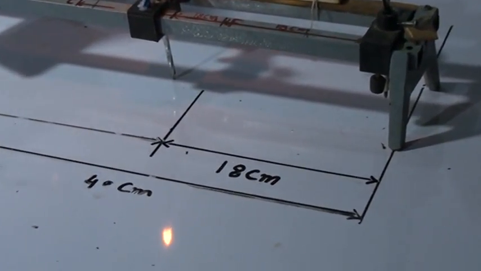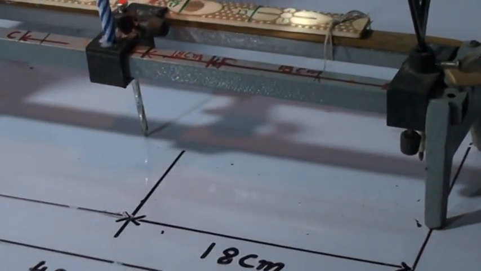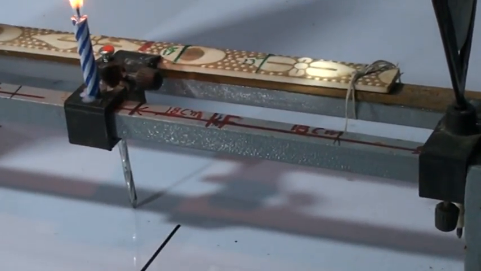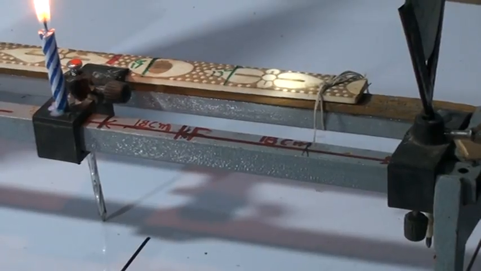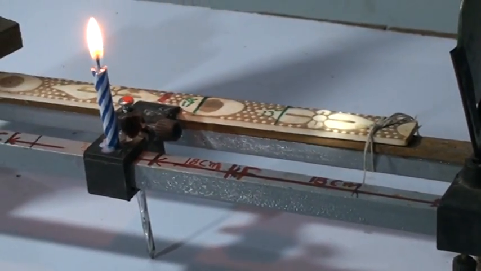Let us see closely. This is the distance between mirror and the object.